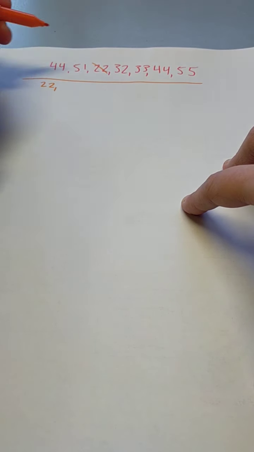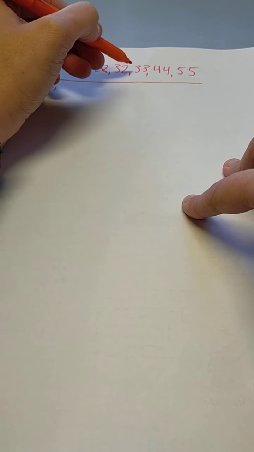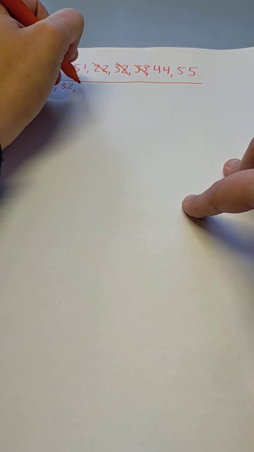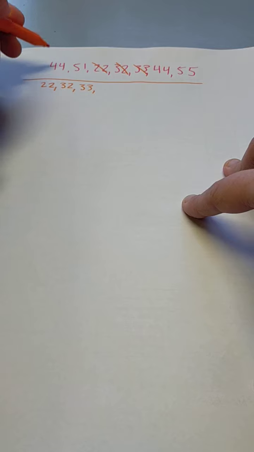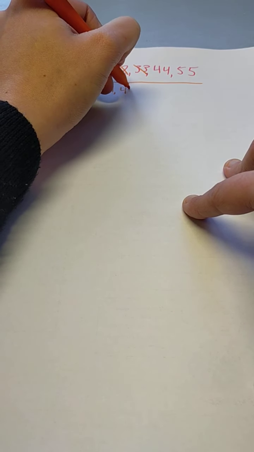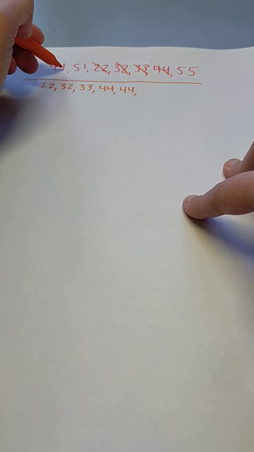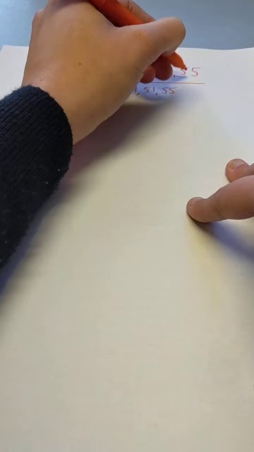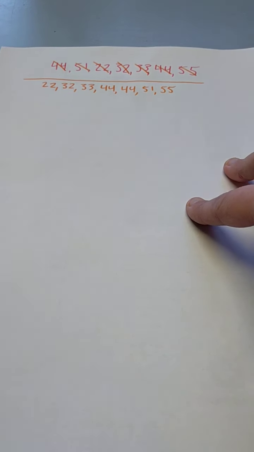22, I'm going to cross it out because I know I've got it. 32 looks like it's next. 33. Got two 44s, putting a comma between so that they show separation. 51 and 55. Cross them all off. Now I know that I've got them all.